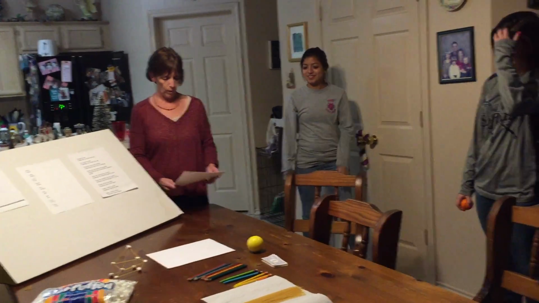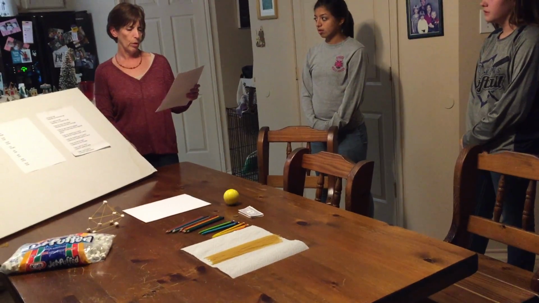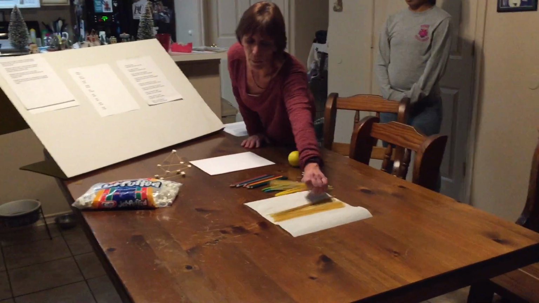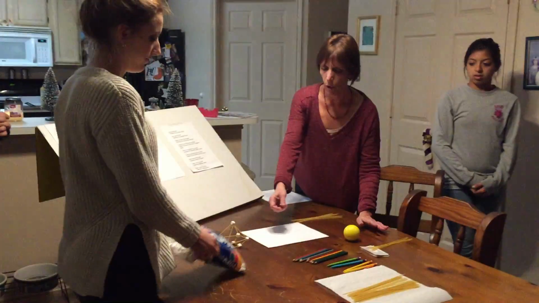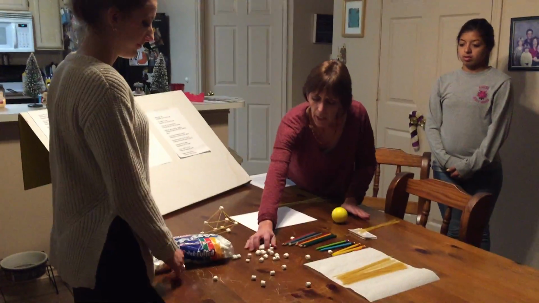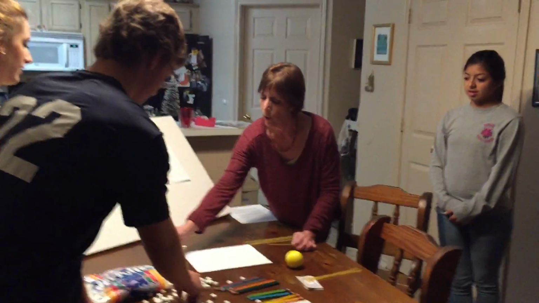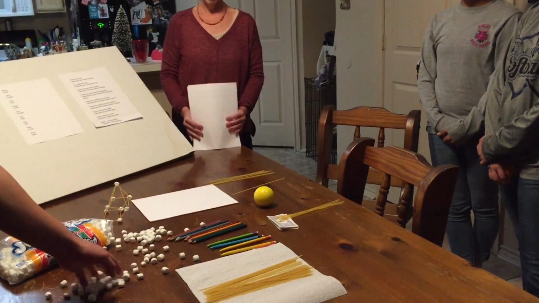The next group of verbs we're going to do is build, built, and break, broke. And what we're going to do is take some pieces of spaghetti and then some marshmallows. Thank you, Deshae. And you can build some little shapes with these. Deshae's already made one like this, but you can make whatever shape you want.